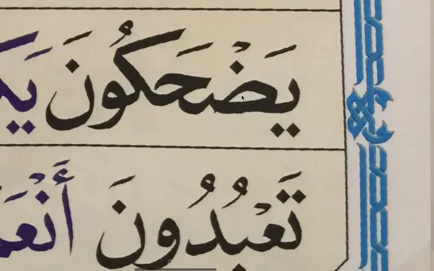Ya fatha dad sukoon yad, ha fatha ha, Yadha, kaf dhamma waw sukoon ku, Yadhaku, noon fathana, Yadhakuna.